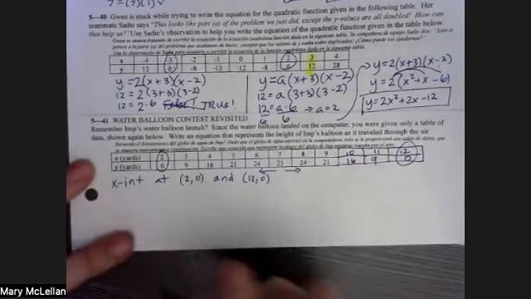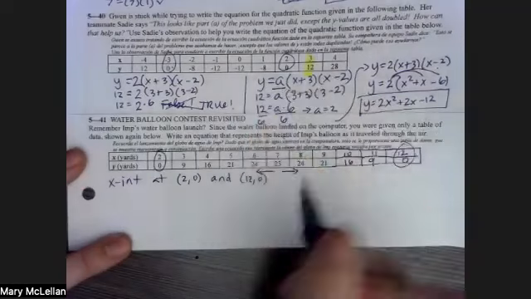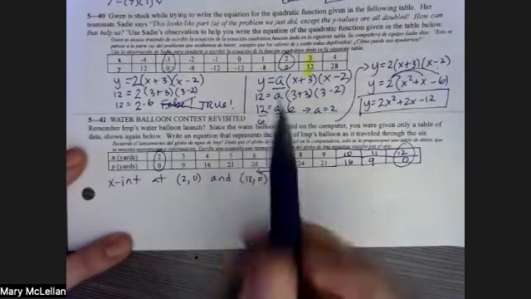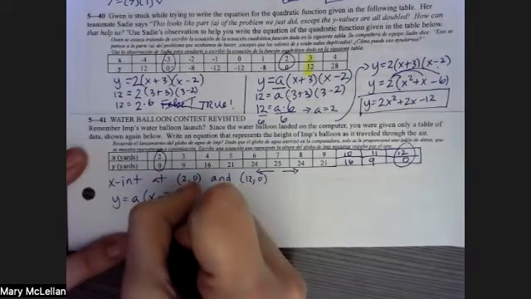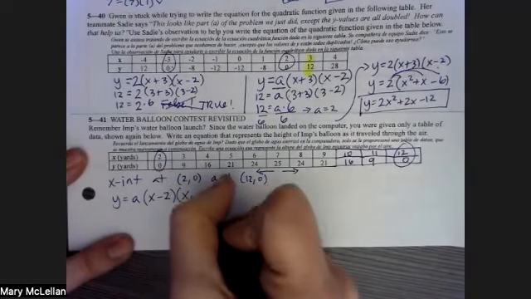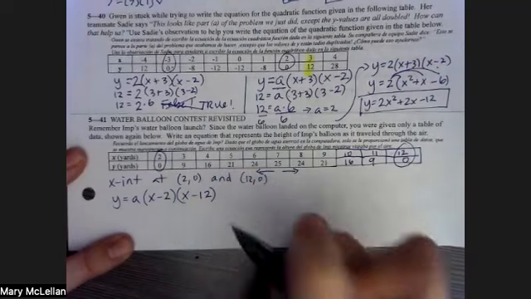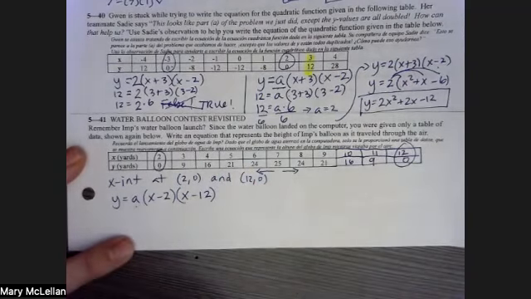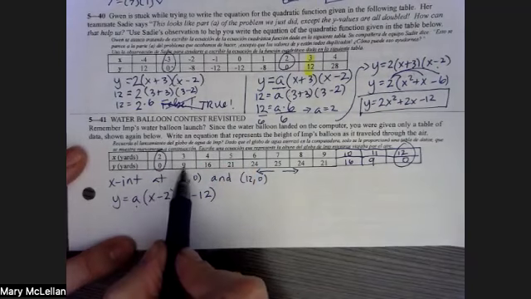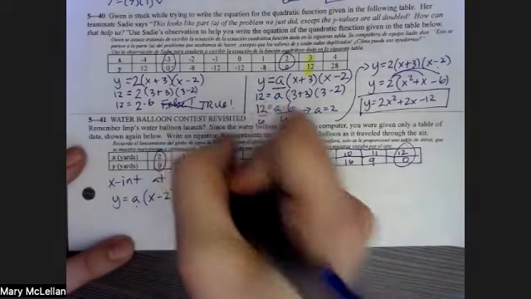And I set up my equation. I'm going to put an a in this time. Y equals a times x minus 2 times x minus 12. Now I'm going to take any third point and solve for a. I like this point because the numbers are small and positive.